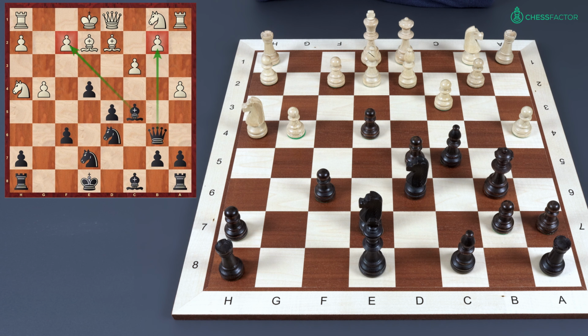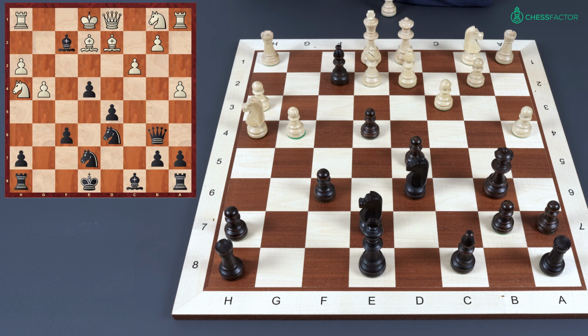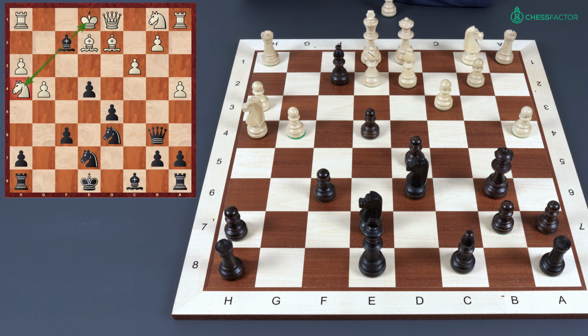And in fact, in both cases, the threat is not just to win a pawn, because the problem for white is, let us imagine that he simply does nothing. So let's imagine that he plays the move h3, which would be, of course, a very silly move. The problem is that after bishop takes f2, there is a second double attack on this undefended knight, and so a lot of material will be lost.